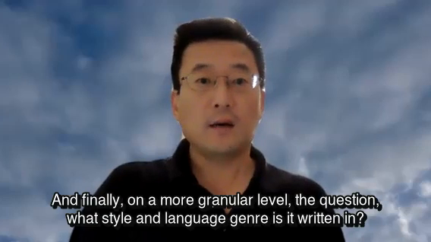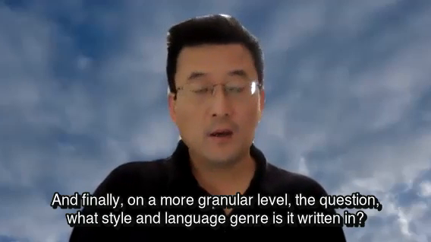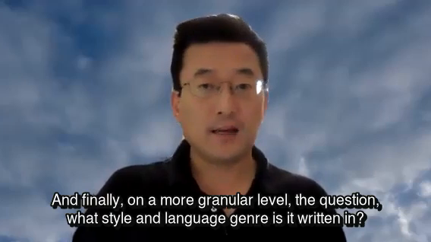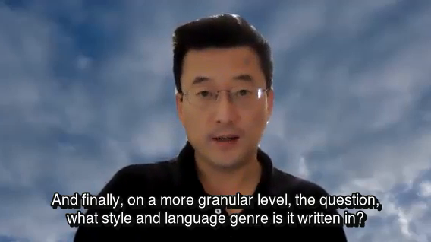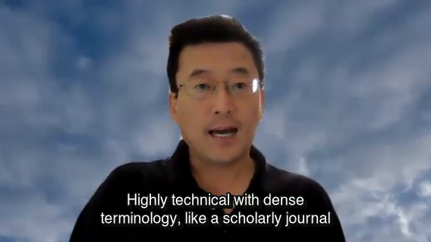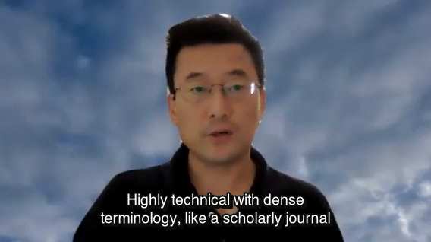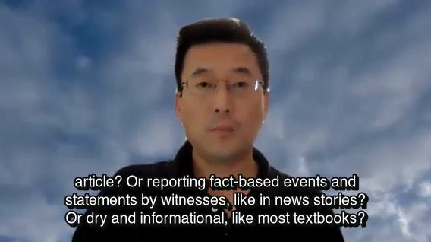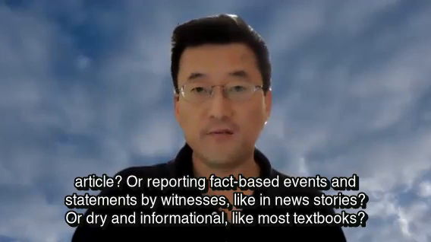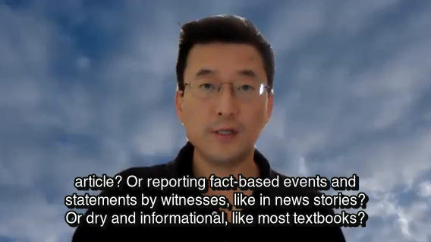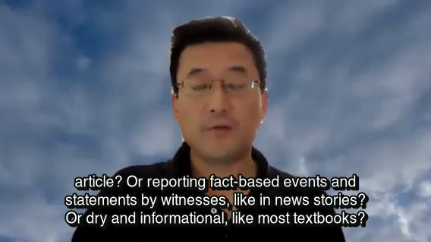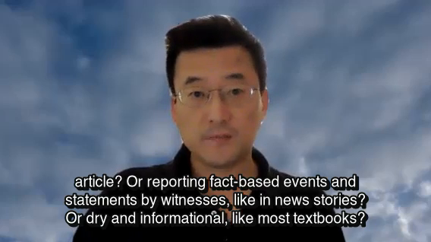And finally, on a more granular level, the question, what style and language genre is it written in? Is it highly technical with dense terminology like a scholarly journal article, or reporting fact-based events and statements by witnesses like in news stories, or dry and informational like most textbooks?